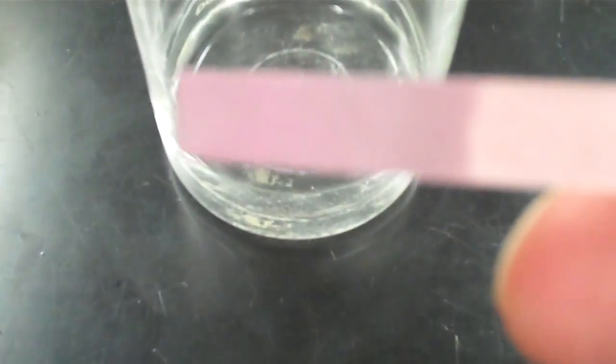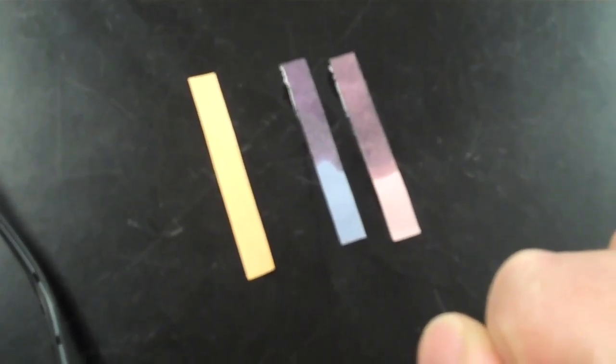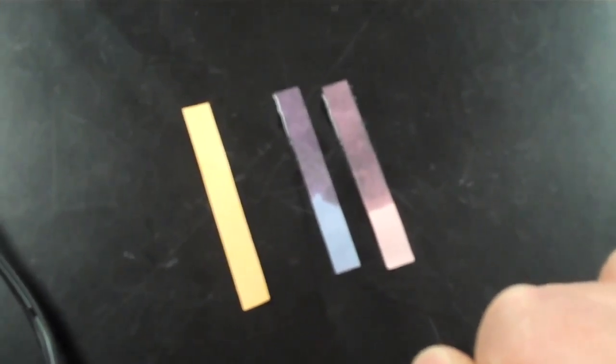Okay, so now we're going to test with the red strip. Place the red strip in there, and it just looks wet. Let's test with the blue strip. Put that in there, and it just looks wet. So was the litmus paper the best way to find out if it's an acid or a base? Maybe not for this solution.